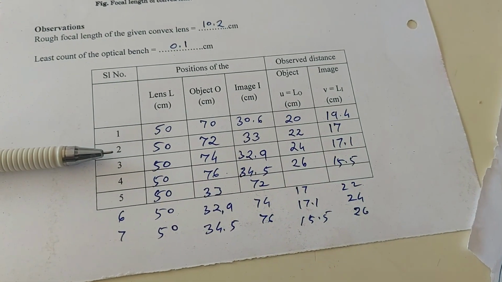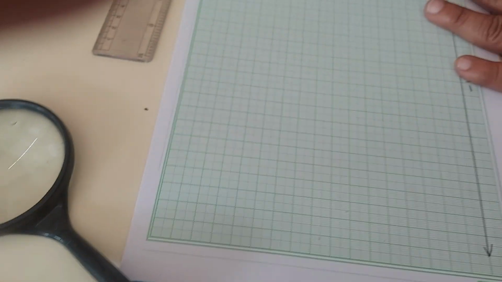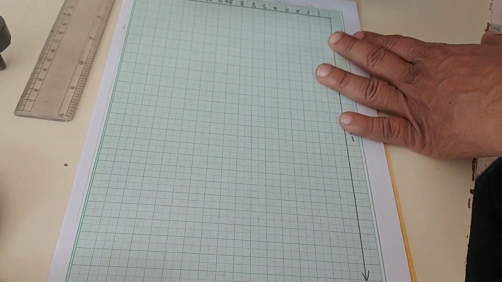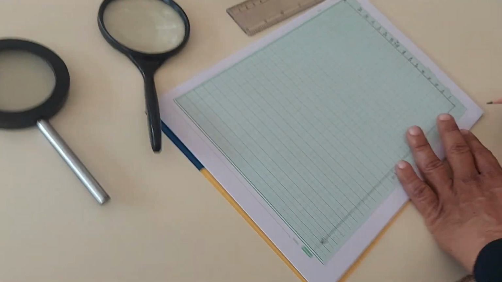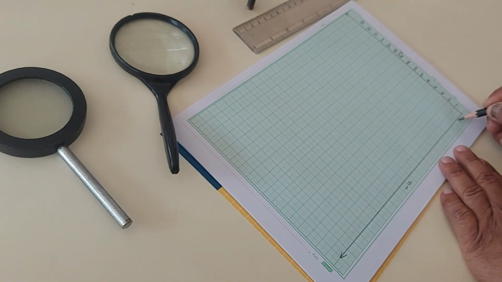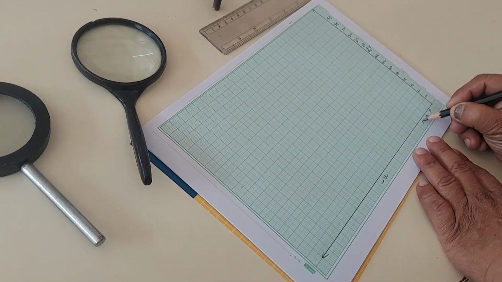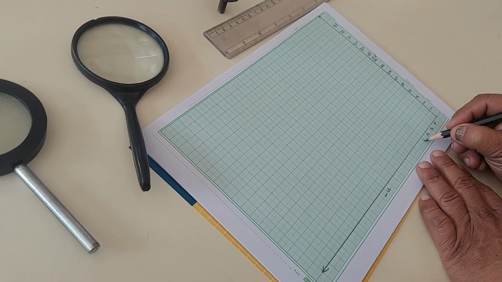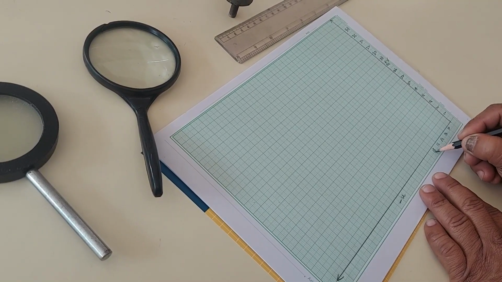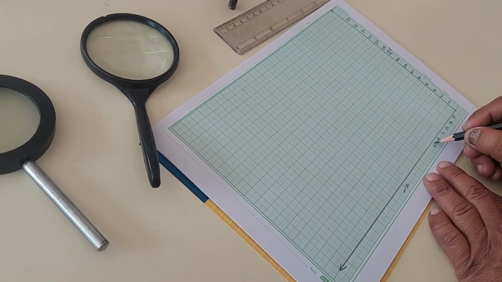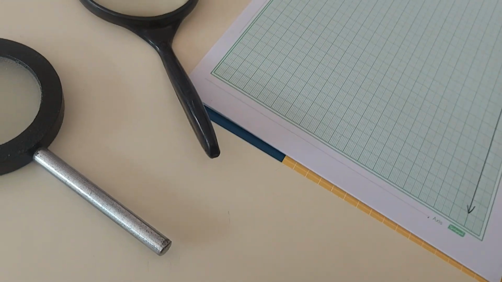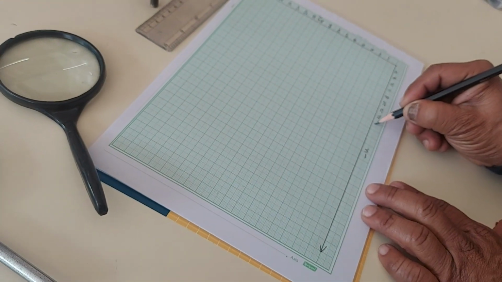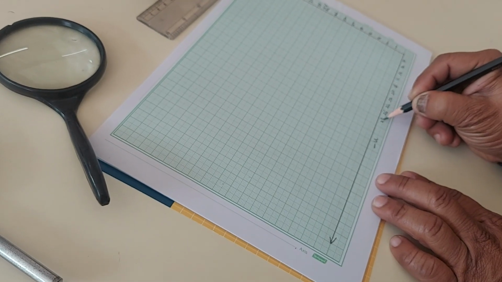Okay, now next step is to plot the graph. The graph has to be plotted in the second quadrant. Why in the second quadrant? Because the object distance is always negative. So you have to take it on the negative x-axis and image distance on the positive y-axis, because the image is formed on the other side, that is the right side of the lens. Choose the scale carefully. 2 cm for 1 cm of graph is advisable, works well.